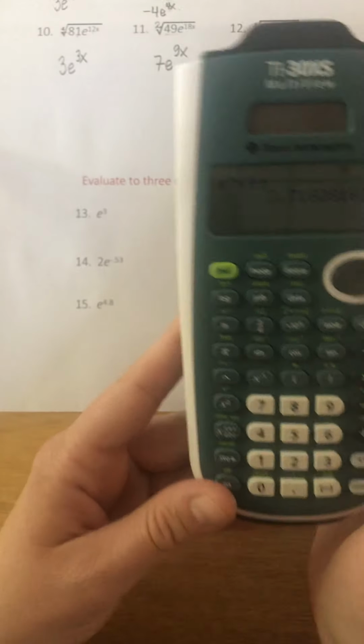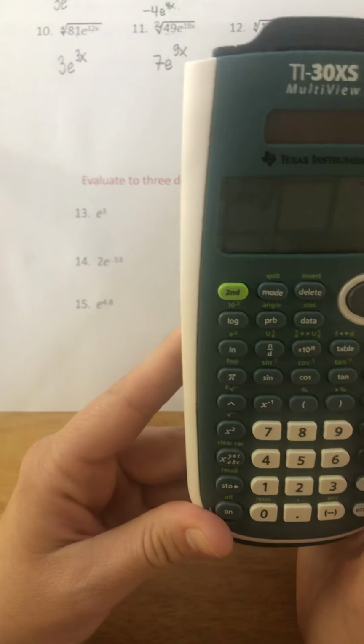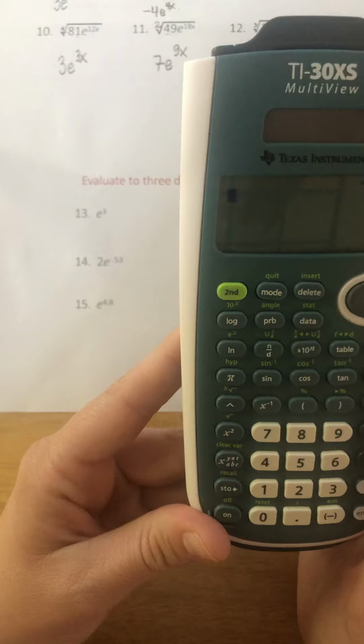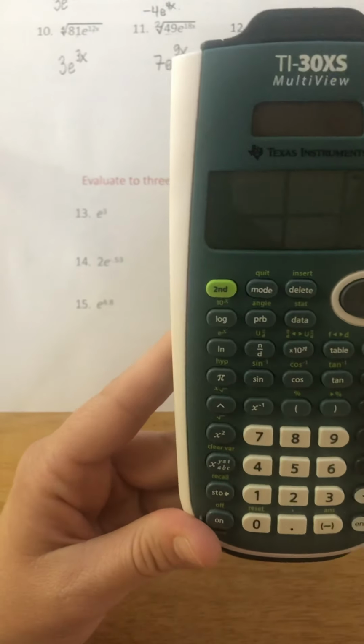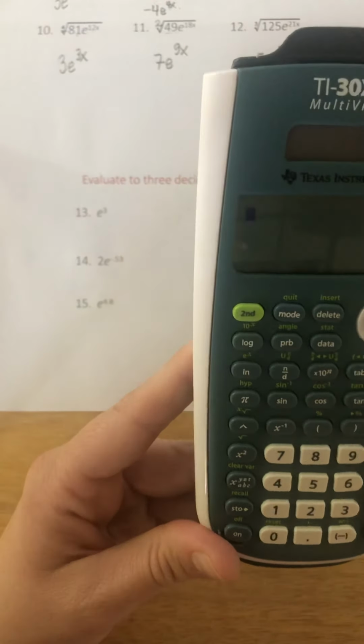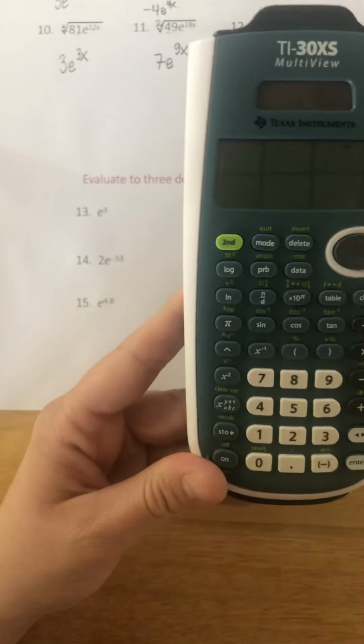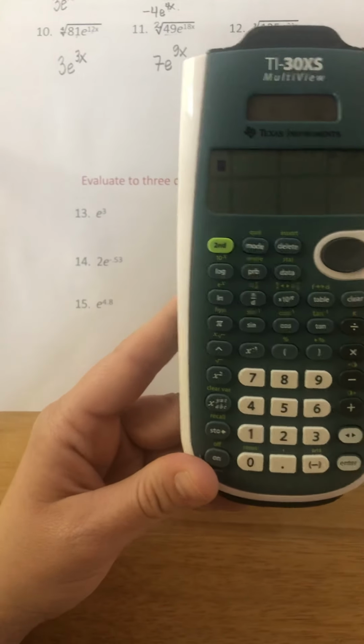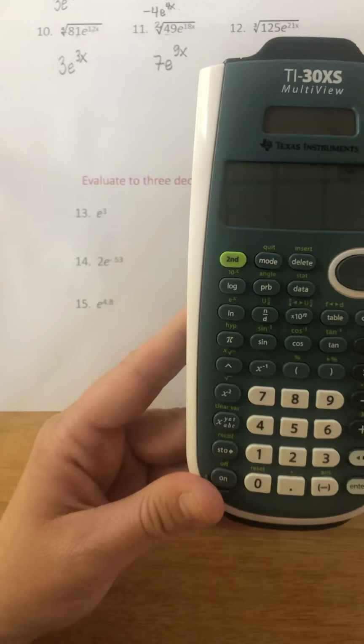So it says evaluate to 3 decimal places. So in other words, we're going to be evaluating to the 1,000th place. So we have to look at the 4th decimal place to determine how we're going to round. Remember, if it's 5 or higher, it rounds up. And if it's 4 or lower, it stays the same.